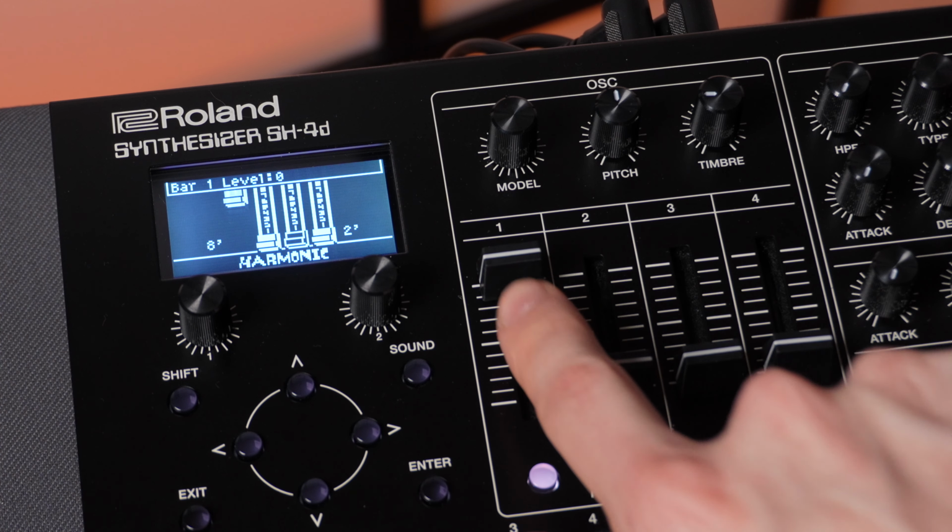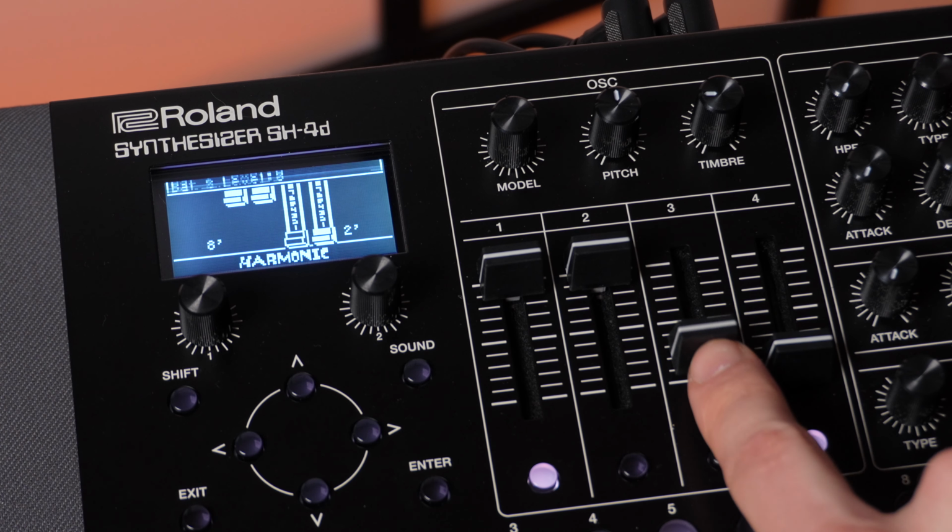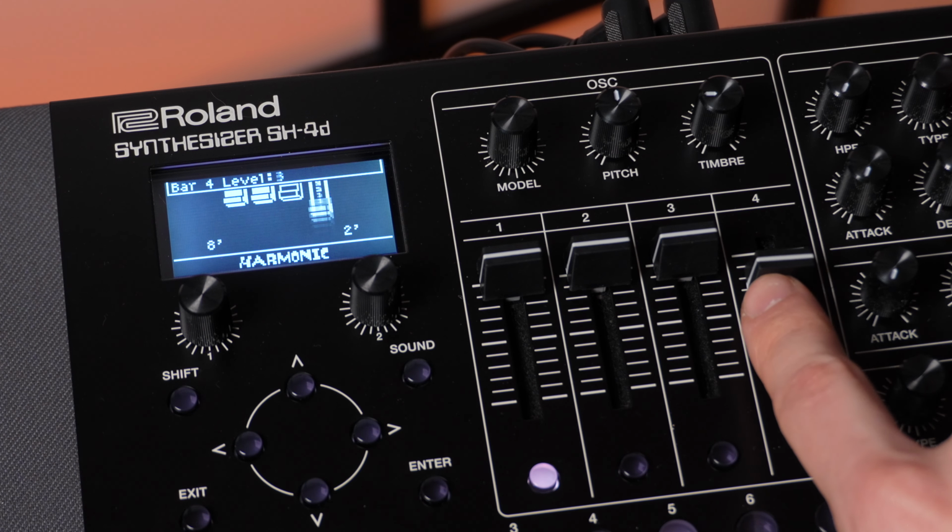The Harmonic Oscillator is a new model that lets you stack and shape multiple harmonics to create rich and dynamic sounds, using controls similar to a traditional drawbar organ. Each fader controls one of the oscillator's bars, and the end buttons change the pitch of the high and low bars.